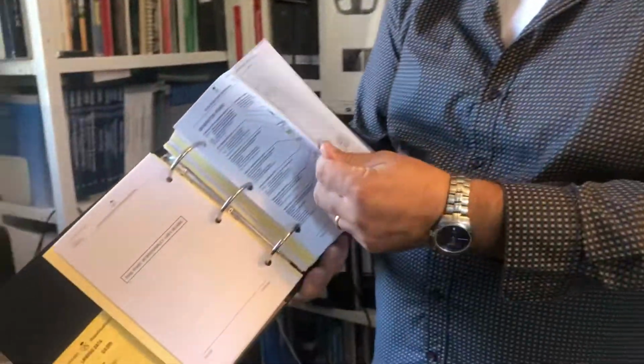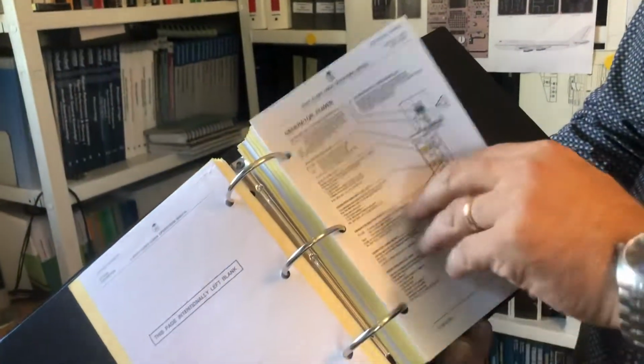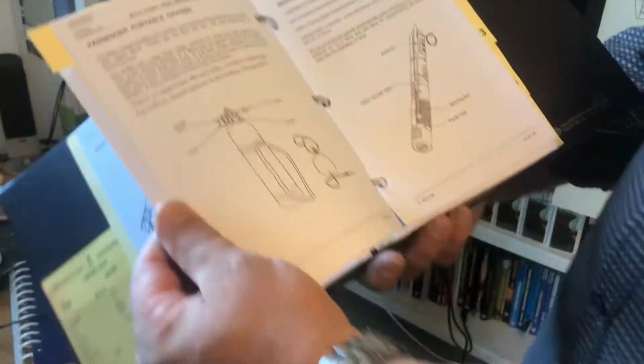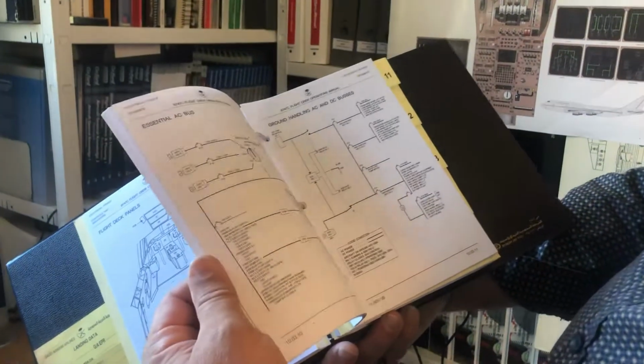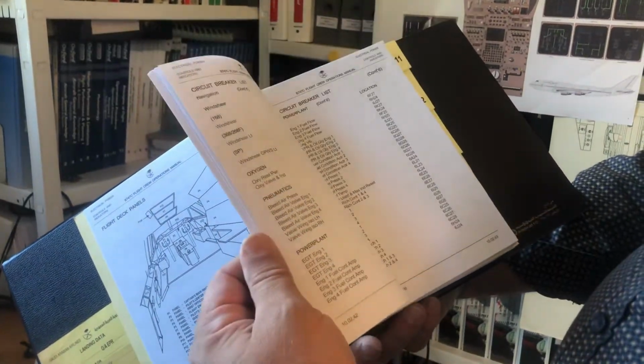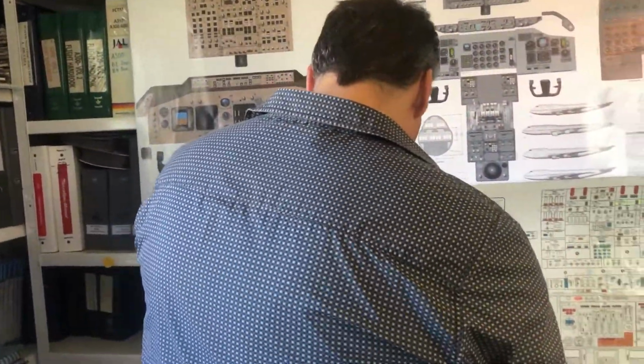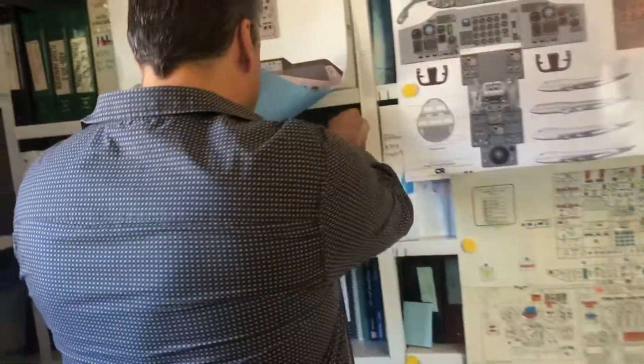And this one is an upgrade book from 2009. It looks a little bit more familiar. It's a more familiarized book because Saudia wanted to have one layout of the manuals, and then I can show you my personal manual, which is here.